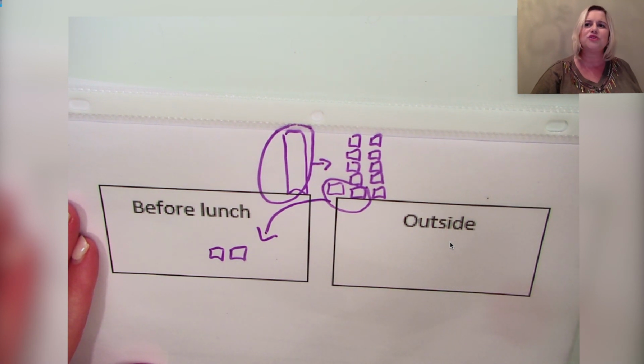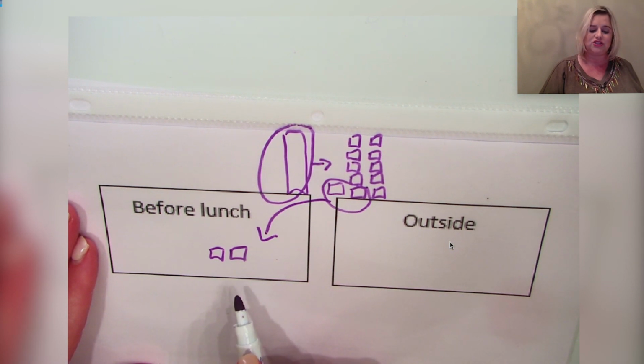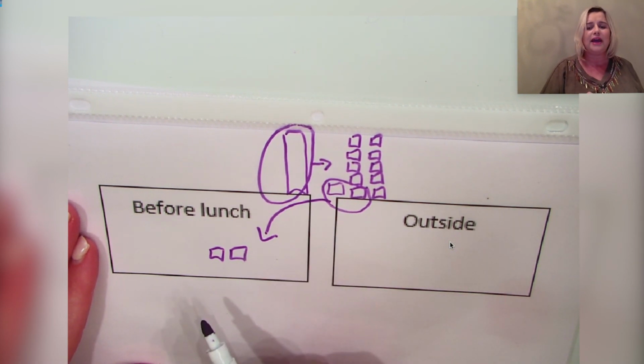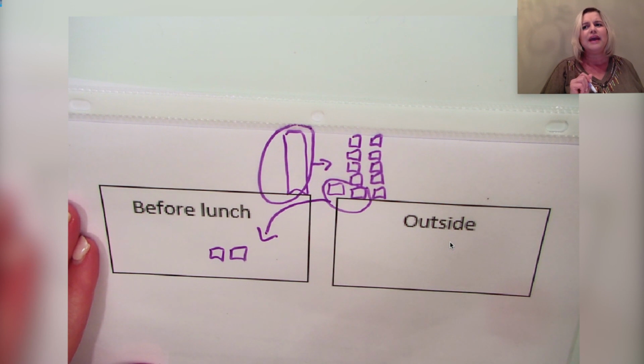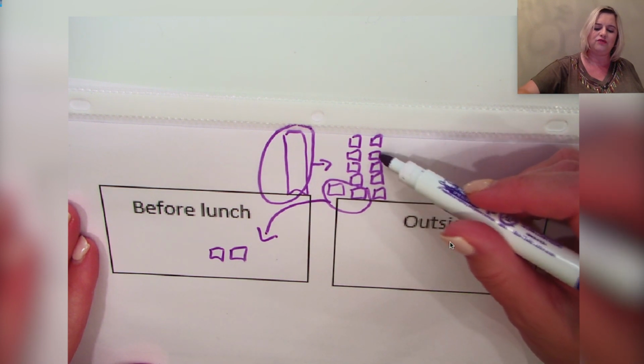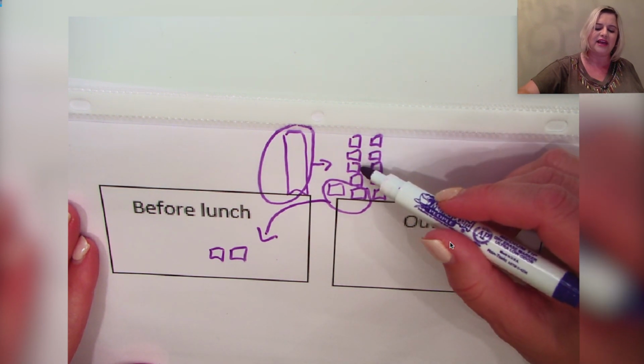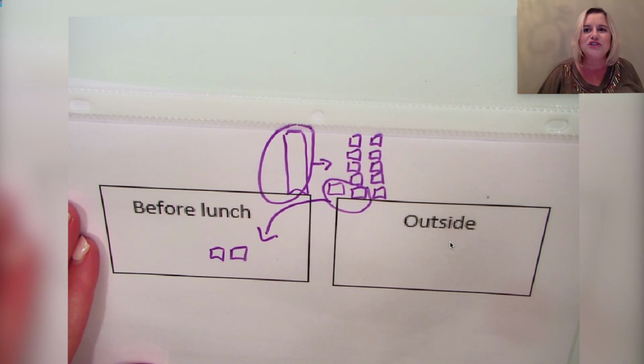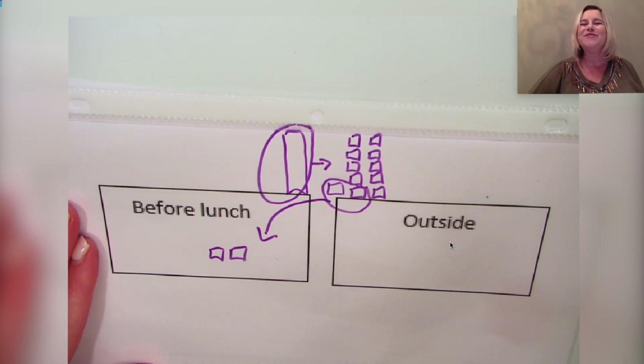We know he drank a total of 11 bottles, and 2 of those were before lunch. We've taken those 2 away. How many are left? Count the remaining blocks or bottles of water on your paper. 1, 2, 3, 4, 5, 6, 7, 8, 9. What's your answer? Wonderful job.